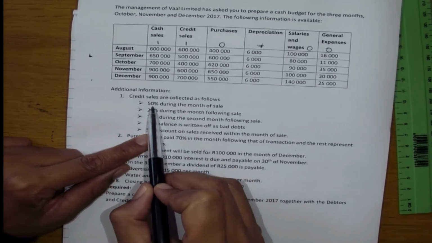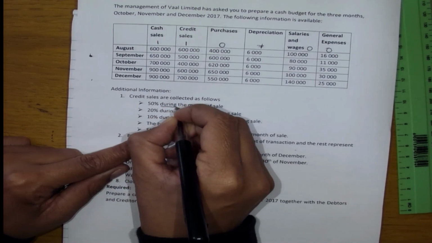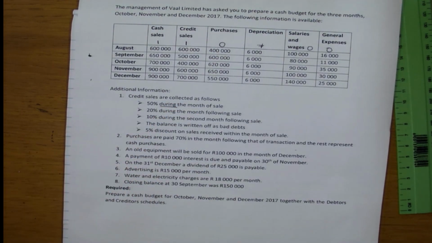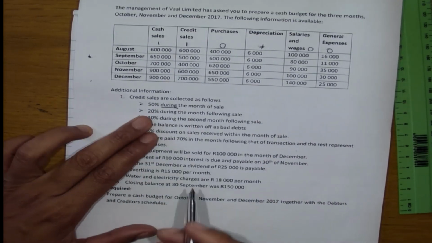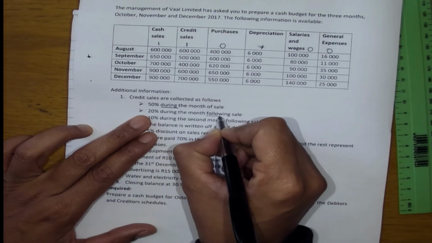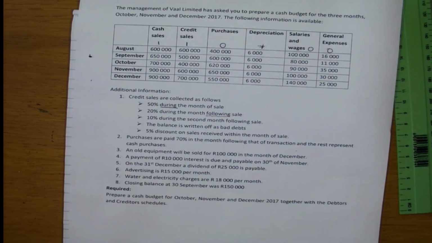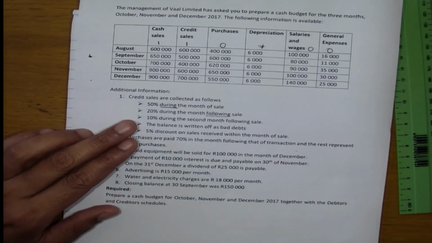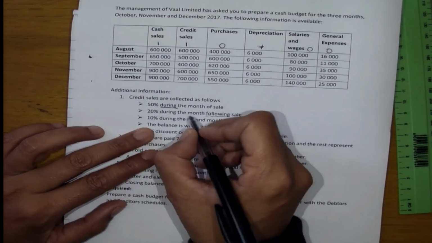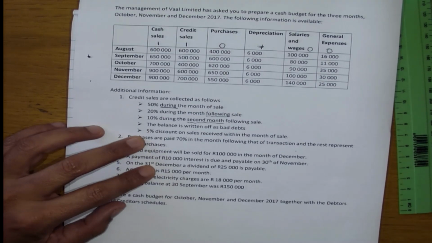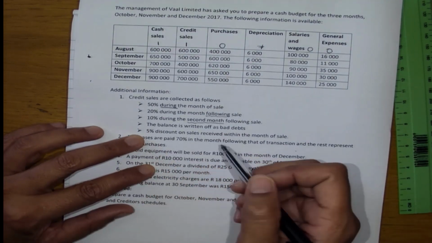You're going to collect 50% during the month of sale. During means everything you sold in August, they need to pay you in August. That's during. 20% of the 600,000 is during the month following the sale. So everything that you sold in August, 20% you must receive in September, the month following. 10% during the second month, so that will be October. Then it says the balance is written off as bad debts.